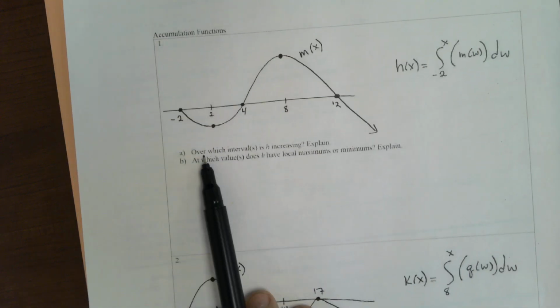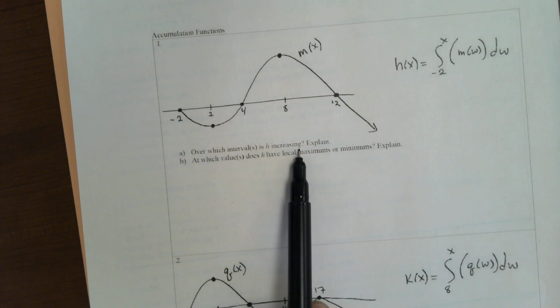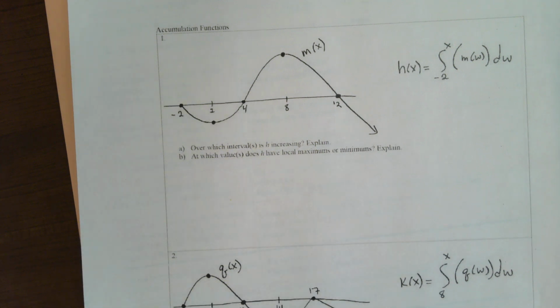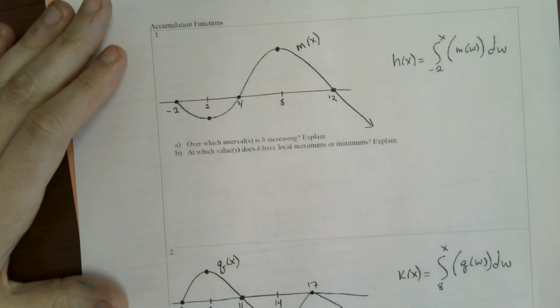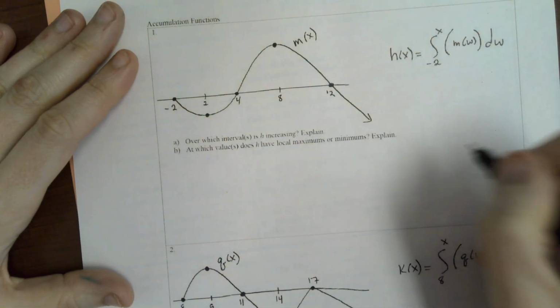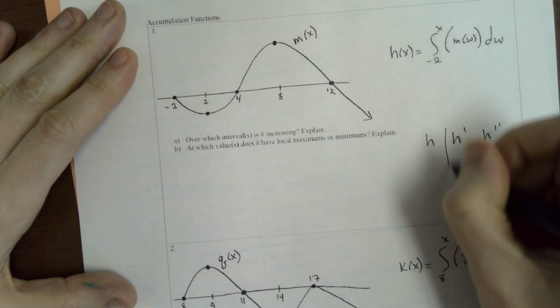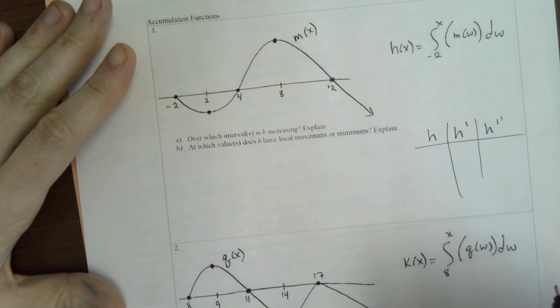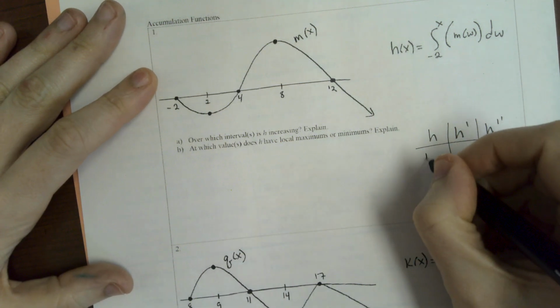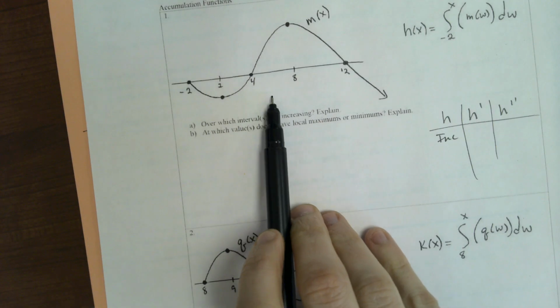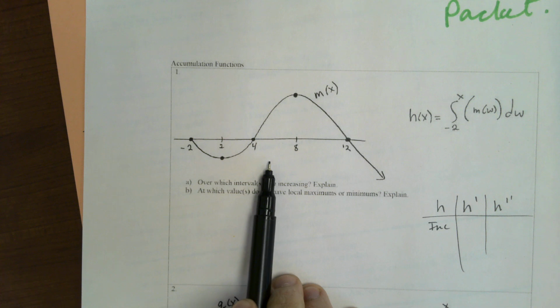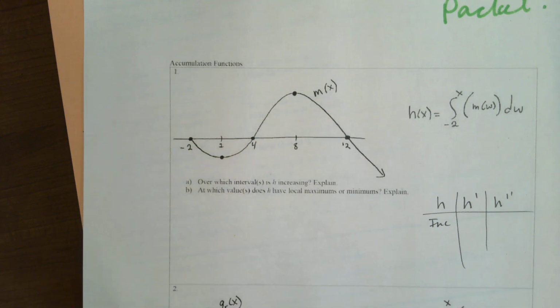So they're asking, over which intervals is h increasing? Explain. And then at which values does h have local maximums or minimums? Explain. So it's asking about h, and so we've got h prime, h double prime. We want to know when h is increasing, and this is the graph of m. Okay, but let's find h prime.